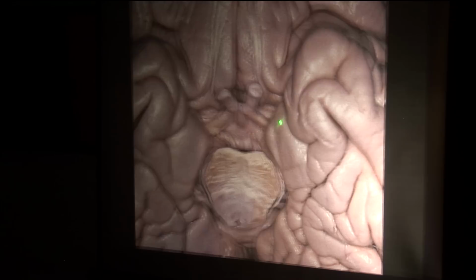Not in this case. Here you can say it is. It's common for the collateral sulcus to be continuous with the rhinal sulcus. Here it's not continuous, but here it is. Very, very frequent.